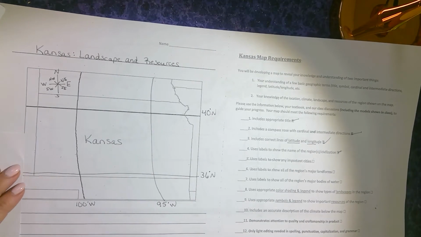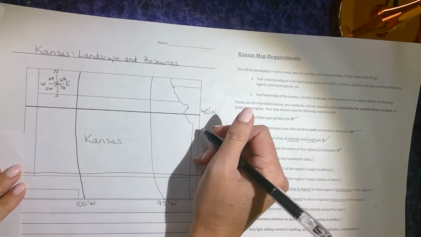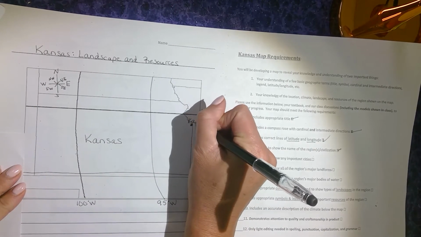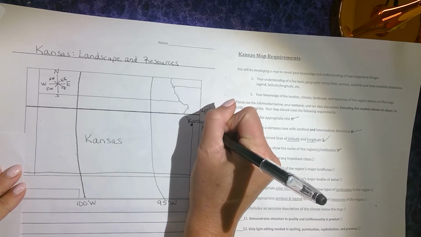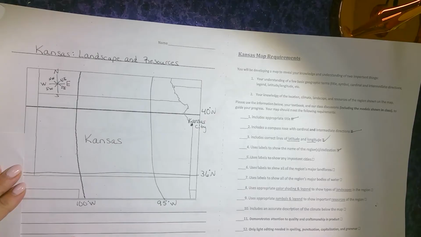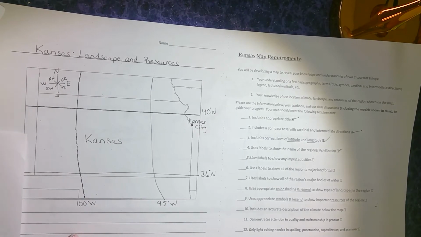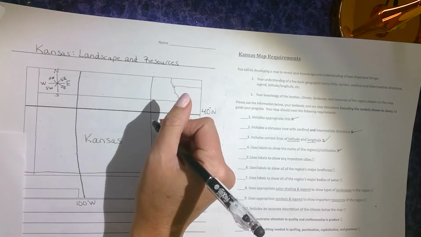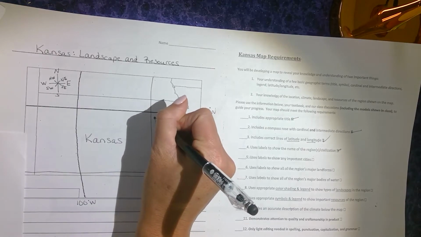So Kansas City, right about here. Next, let's label Topeka. And you could ordinarily look at another map to help you with that. Actually, let's see, Topeka is going to be right about here.